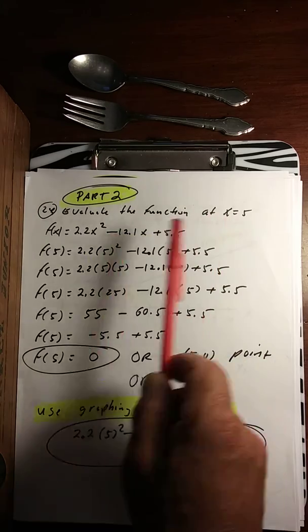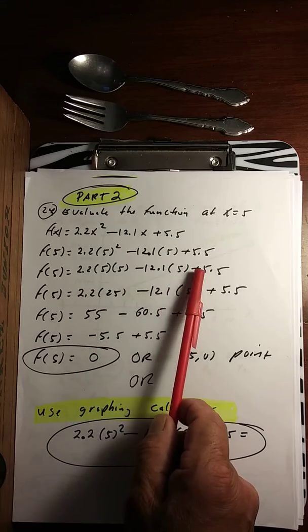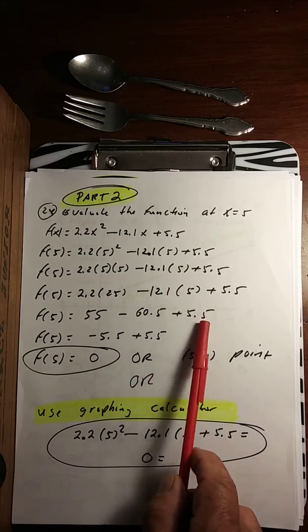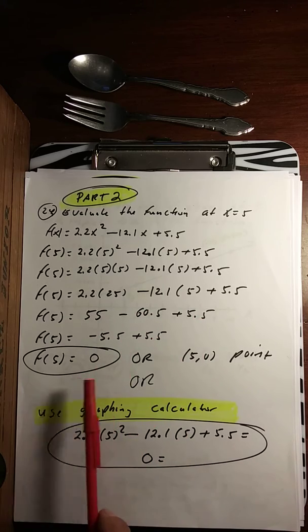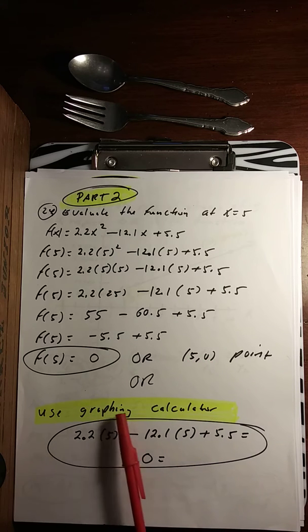Evaluate the function, x equals 5. Put a 5 there, put a 5 there. 5 times 5 is 25 times that. And 5 times that. So it's going to be 55 minus 60.5. 55.5. This and this will be negative 5.5 plus 5.5. 0. So if x is 5, y is 0, or 5 comma 0. Use graphing calculator. Put it in like this. Enter. You're done.